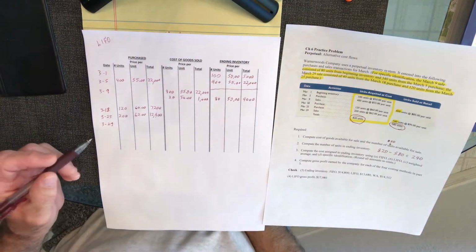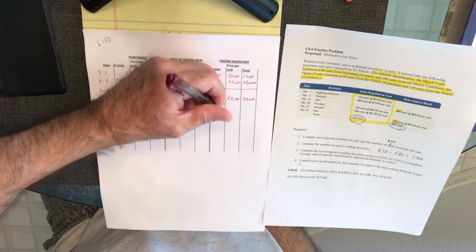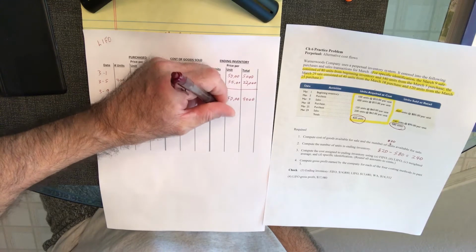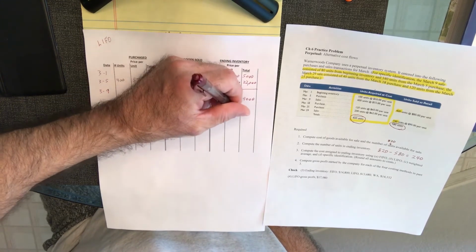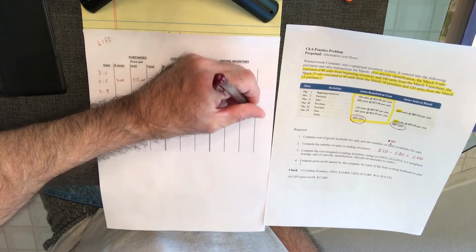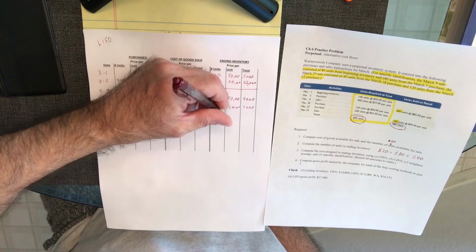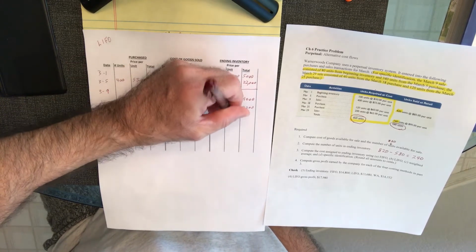Alrighty. Then I made these two purchases, so I'm going to add this to my inventory. 120 at $60, and 200 at $62.